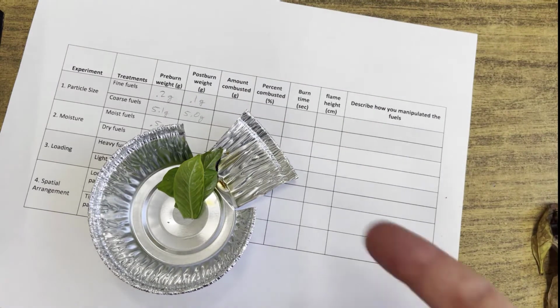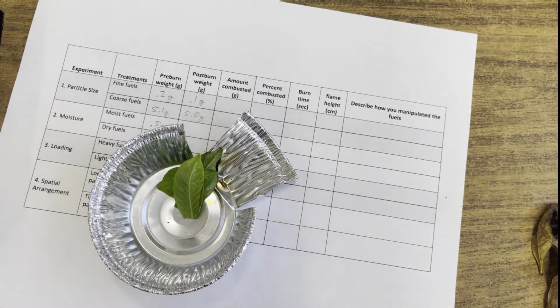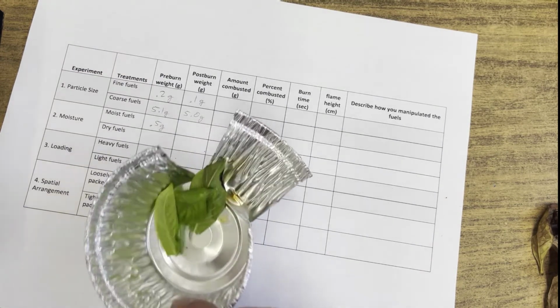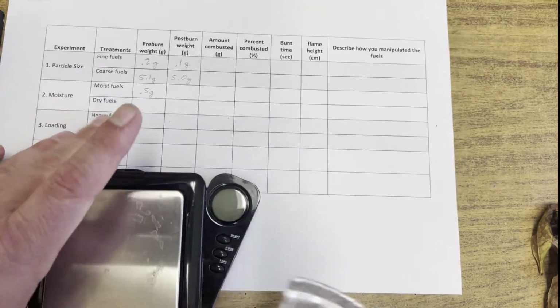And just what you would expect, it's not really burning very well. I've got it to burn when it was directly in the flame, but then it wouldn't keep burning. So let's see what mass we have left here.